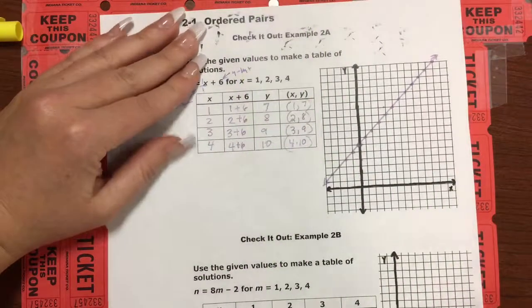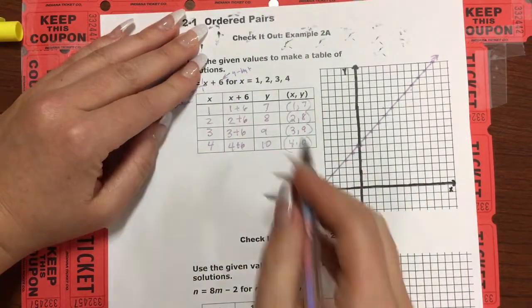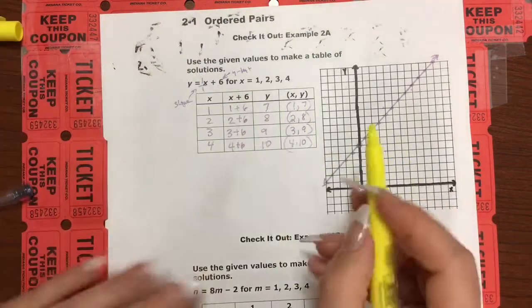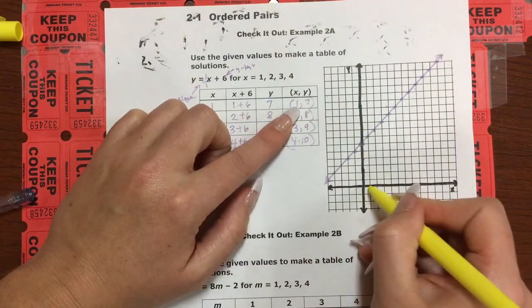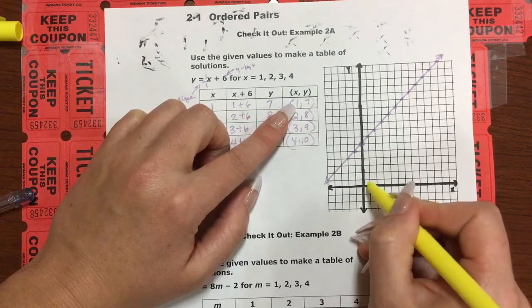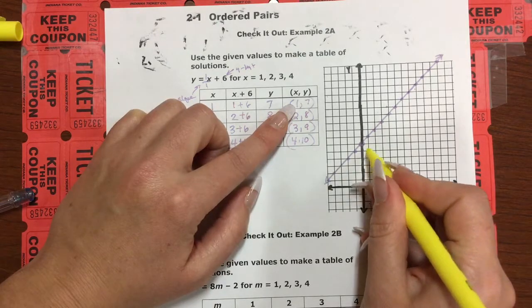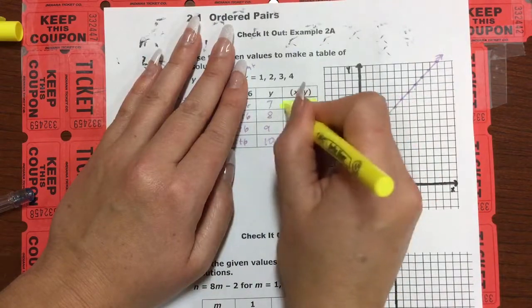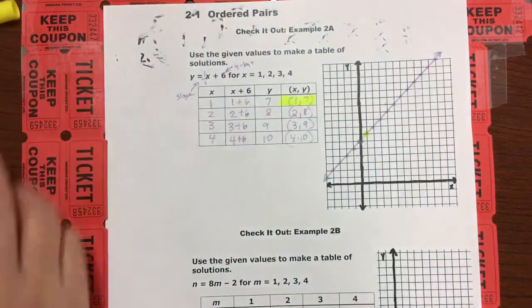Now let's go ahead and see if these are truly solutions on this line. The first one is 1, 7. So let's see here. The x is 1. So over 1 and then up 7. 1, 2, 3, 4, 5, 6, 7. And yes, there it is right there. That is 1, 7. It is a beautiful 1, 7. Okay, on to the next one.